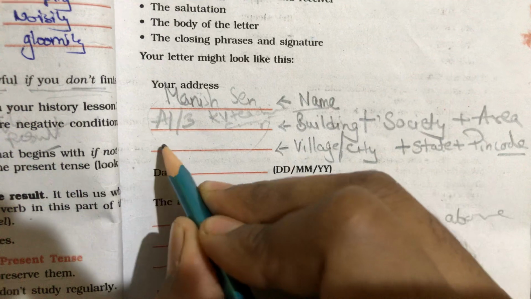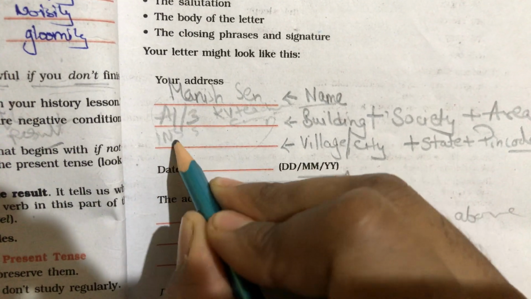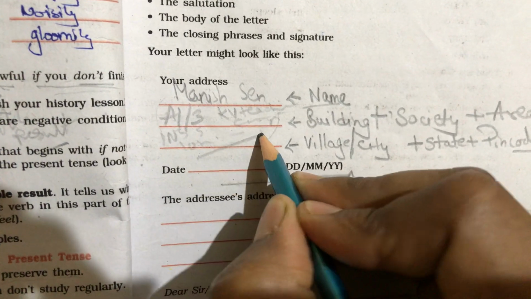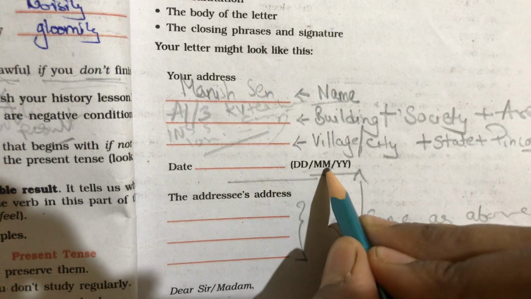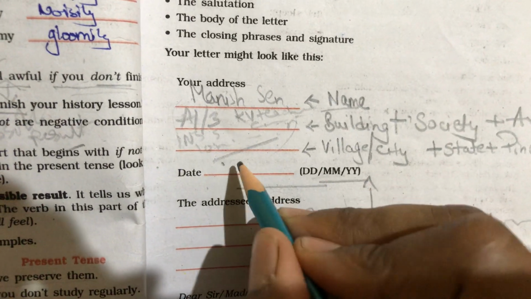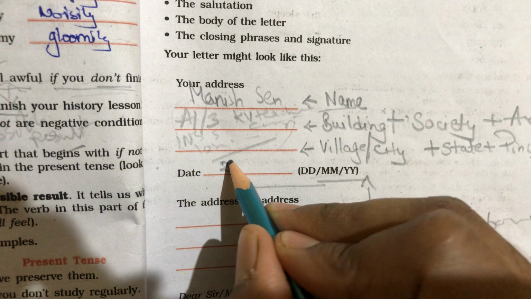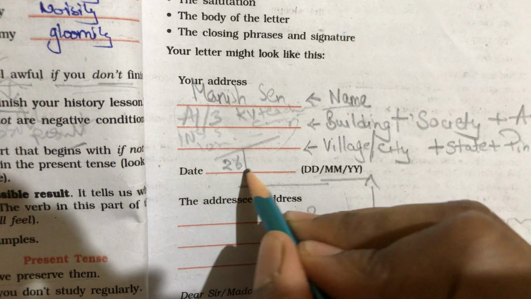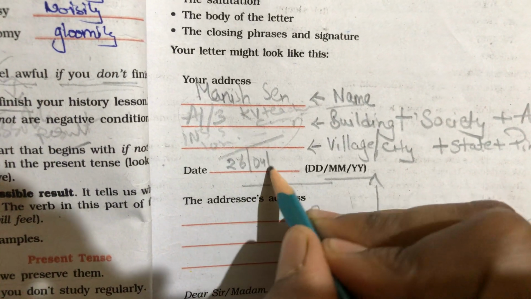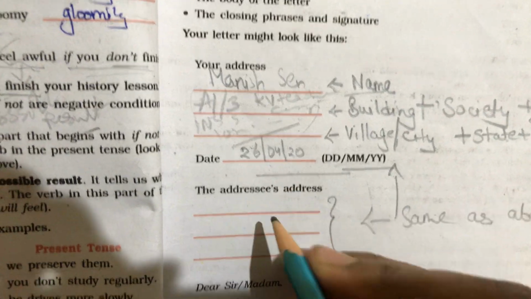Now village or city, INS Shivaji, Lonavala. Then the date in the form of DD/MM/YY. Today it's 26/4/20. Like this you have to write.